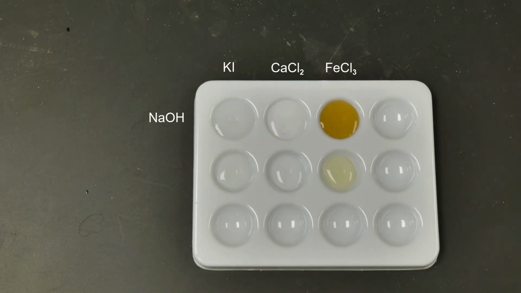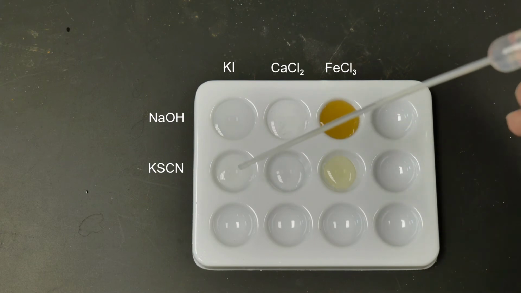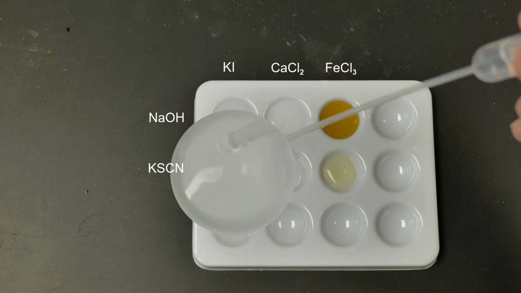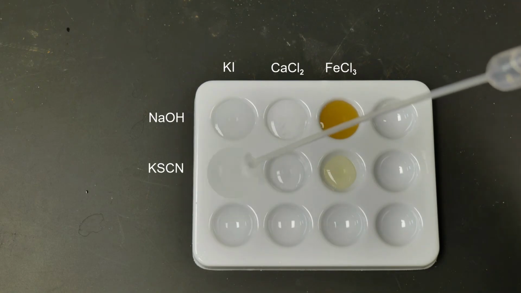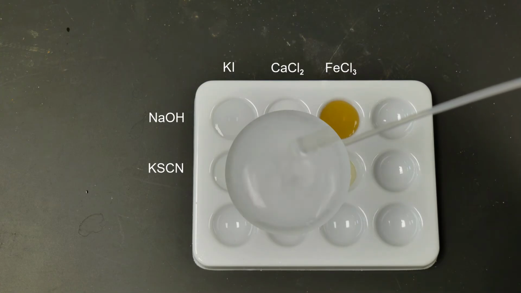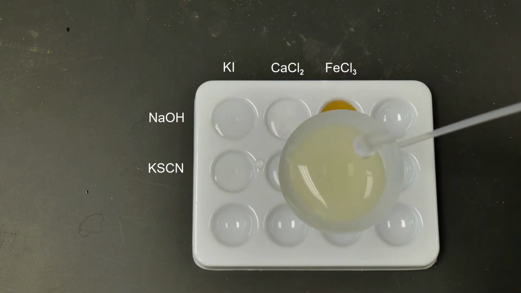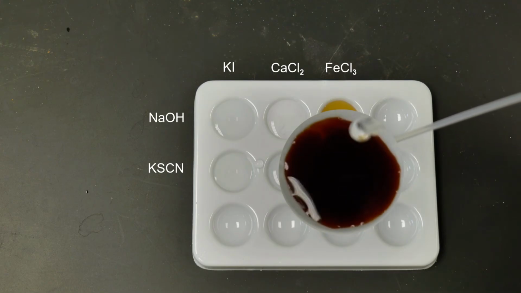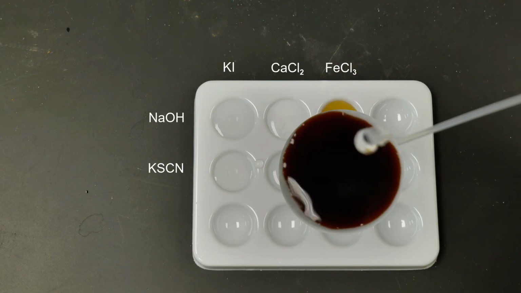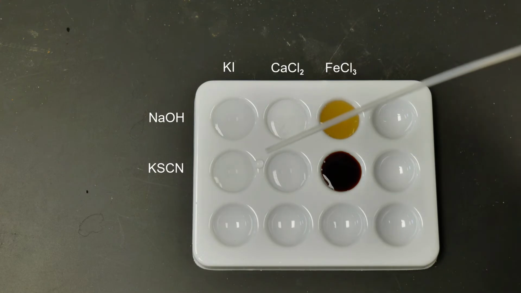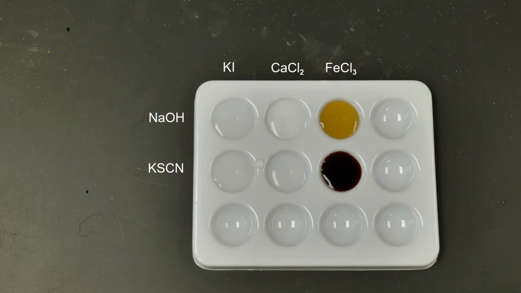All right, the last one now we have to do is potassium thiocyanate here in this bottom row. So we're going to have potassium thiocyanate with potassium iodide. Do we see any kind of reaction occur here in this one? We have the potassium thiocyanate with the calcium chloride. Do we see any kind of reaction occur? And lastly, the potassium thiocyanate with the iron 3 chloride. That one I think is pretty obvious. Something is occurring in that one. So again, make down your observations, and we are going to move on to the post-lab.